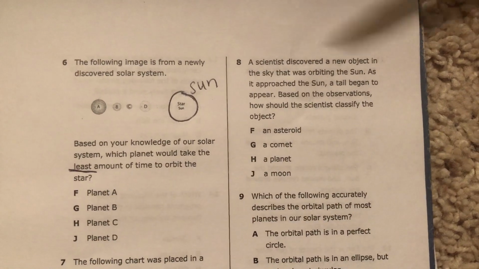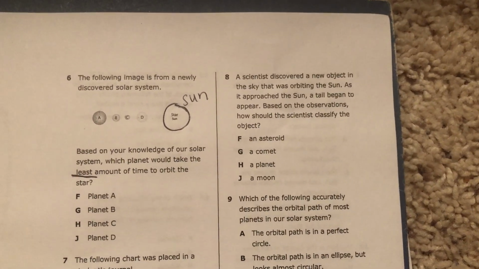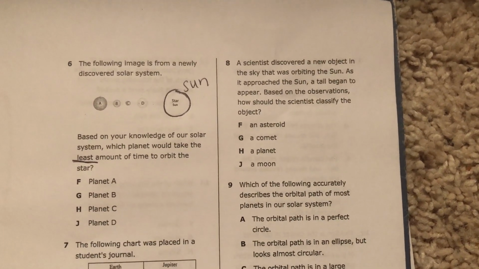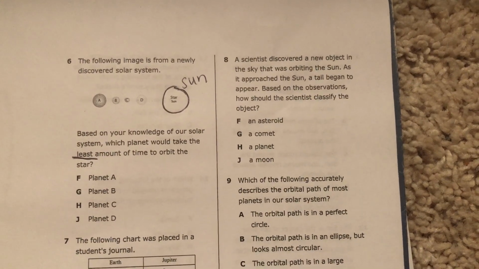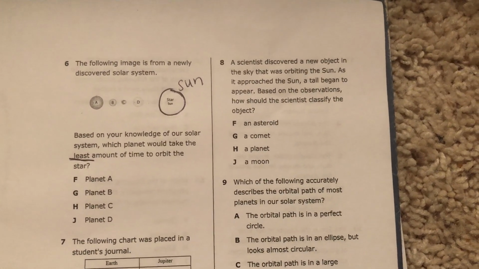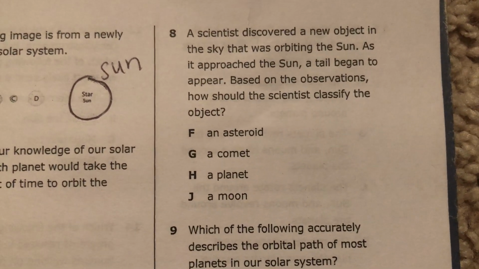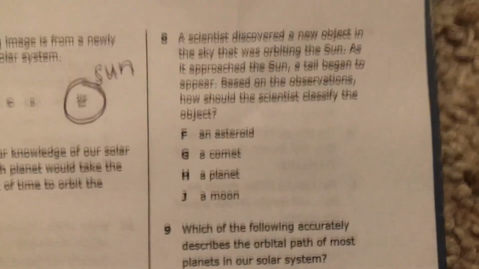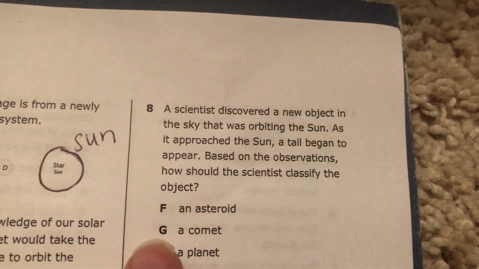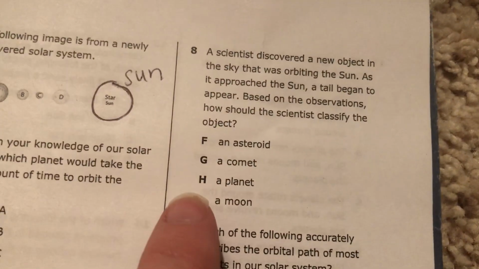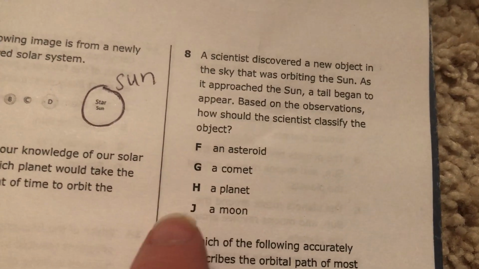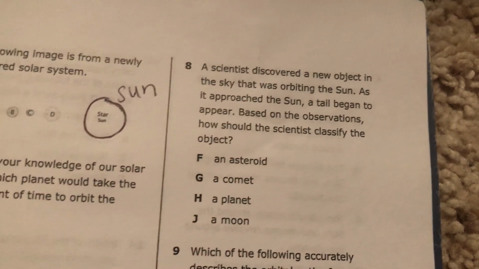Number 8. A scientist discovered a new object in the sky that was orbiting the sun. As it approached the sun, a tail began to appear. Based on the observations, how should the scientist classify the object? Would it be F, an asteroid, G, a comet, H, a planet, or J, a moon?